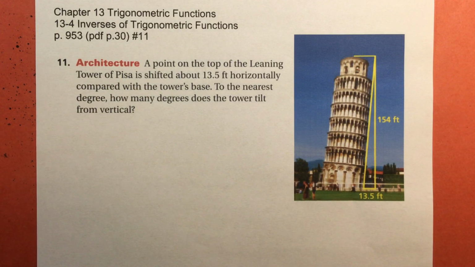This is what happens when you do a screenshot from the textbook PDF and then you blow it up a little bit. It gets pixelated, but blur your eyes, it'll be okay.